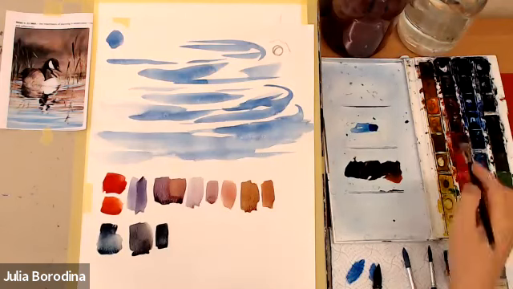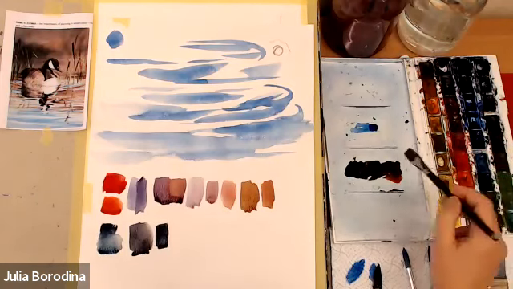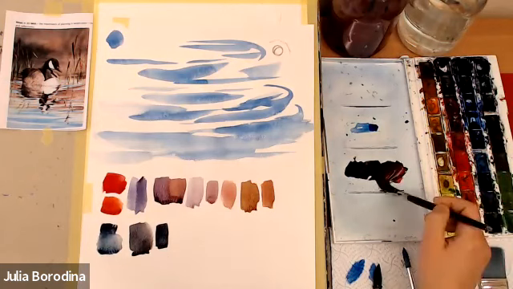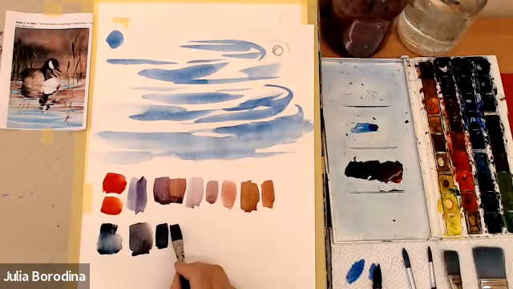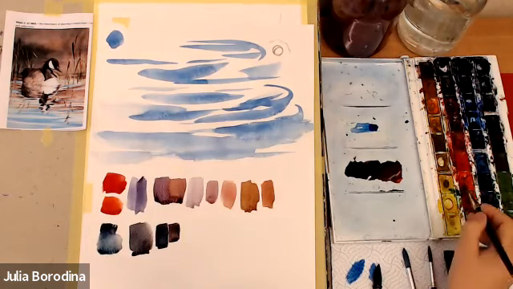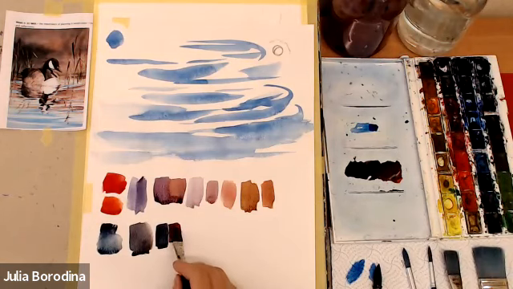If we want it to be extra dark, we can add more cadmium orange to it. So we can have a warmer version of it, or we can have a darker, cooler version of it.